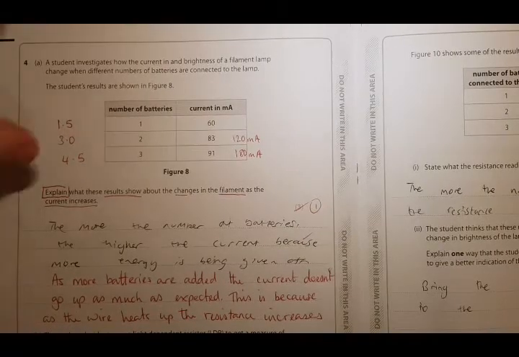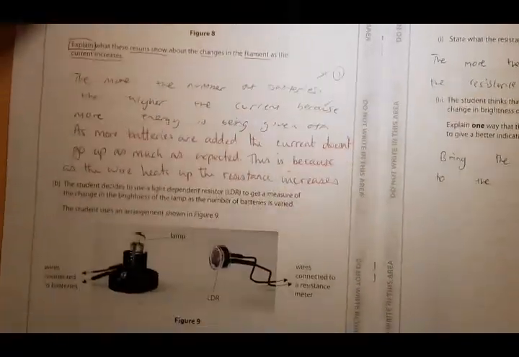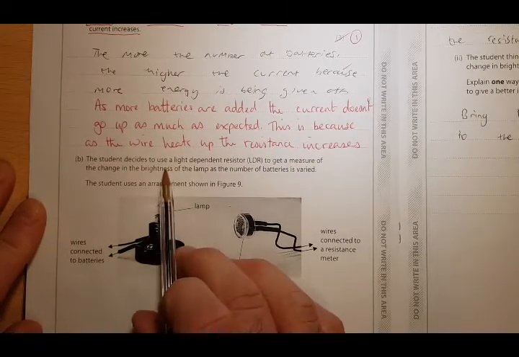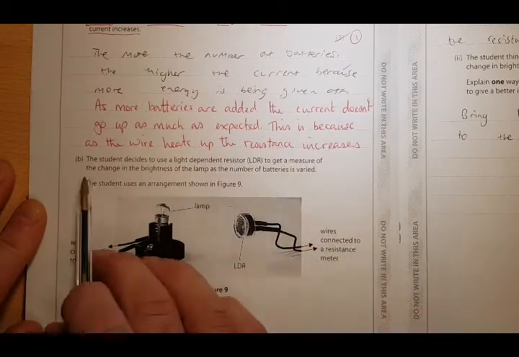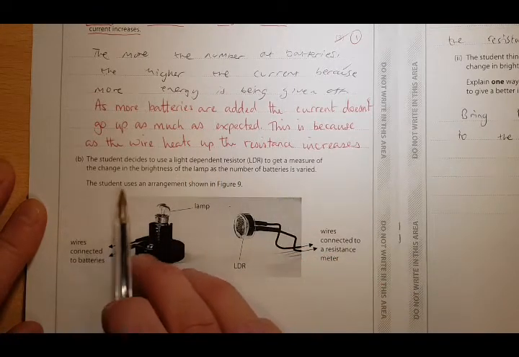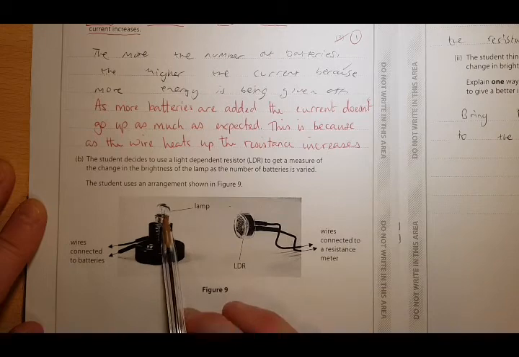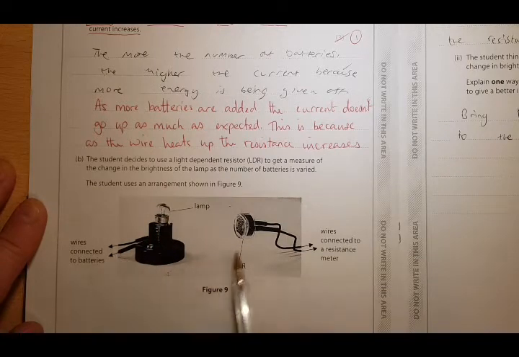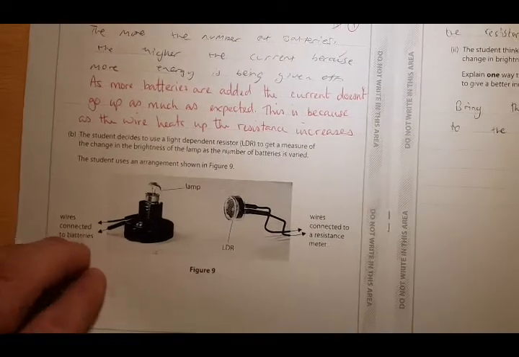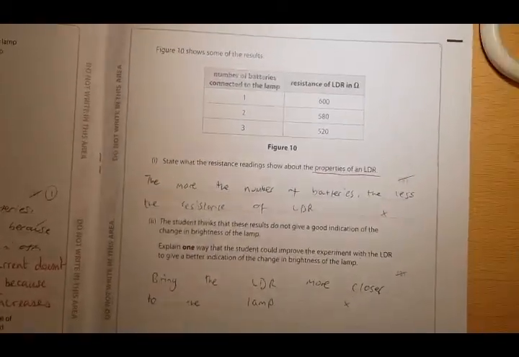Question B. A student decides to use a light dependent resistor to get a measure of the change in the brightness of the lamp as the number of batteries is varied. The student uses an arrangement as shown. So you've got the lamp, you've got the wires going in, and then you've got the LDR. Again, that's connected to a device which is measuring the resistance. So you've got the results.